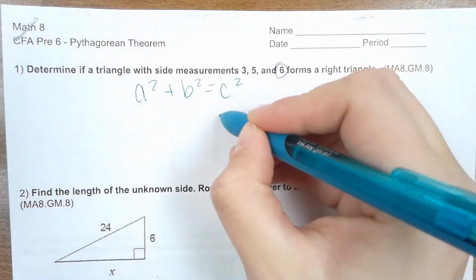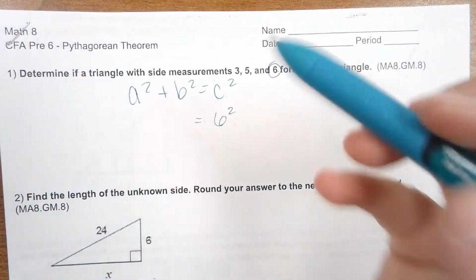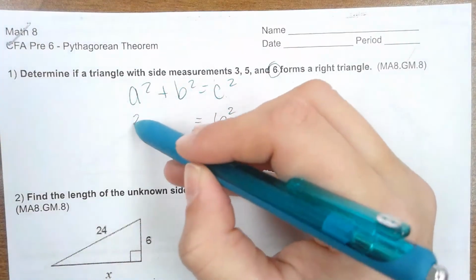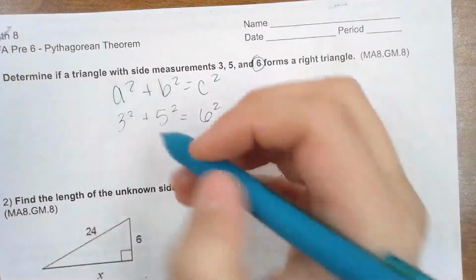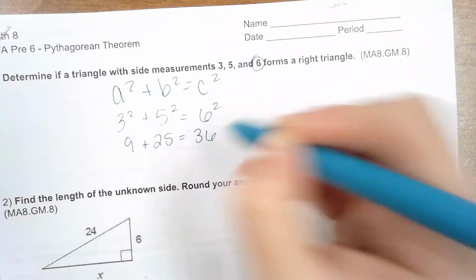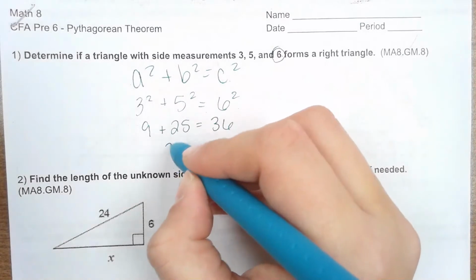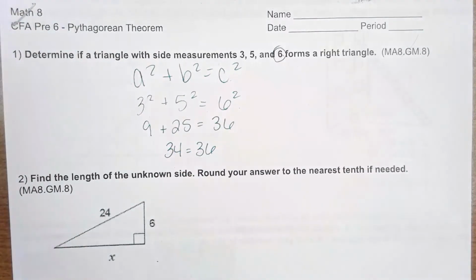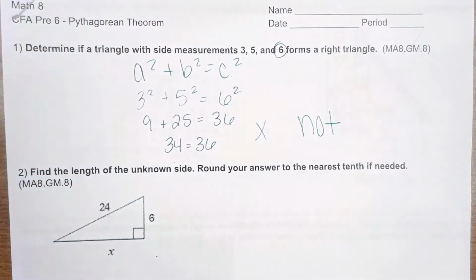So I know for sure that I want to plug in 6 for c, but for your legs, it doesn't matter which one you plug in for a or b. So let's say I plug in 3 for a and 5 for b. Then all you have to do is simplify this to see if your left side equals the right side. So 3 squared is 9, 5 squared is 25, and 6 squared is 36. Then if I simplify the left side one more time, 9 plus 25 gives me 34. So does 34 equal 36? It does not. So this does not form a right triangle.